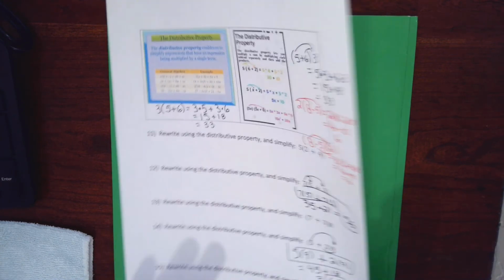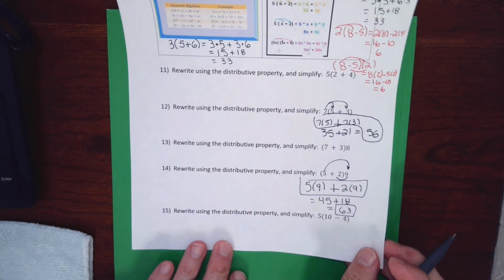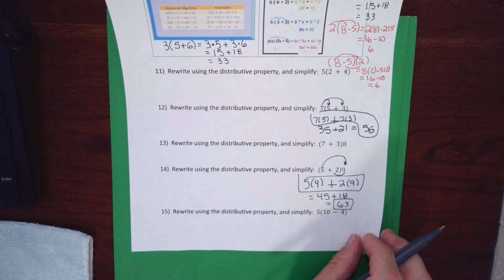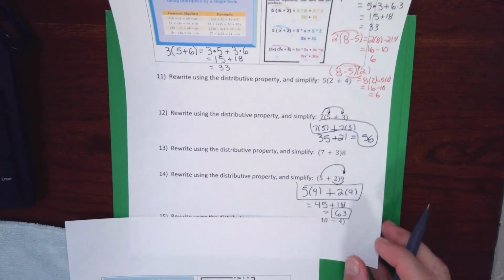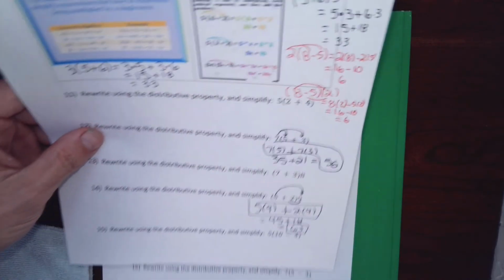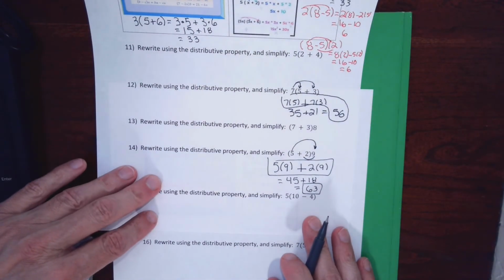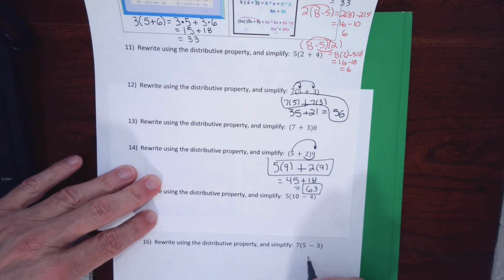Your 15, that you can't see, doesn't work similarly. It works more like 16, so let me put both of these on the screen. For 16, I'm going to rewrite using the distributive property. I'm going to leave the minus sign between. I'm going to multiply the 7 by the 5 and the 7 by the 3. And now I'm going to do order of operations: do the multiplications first, and then do the subtraction.